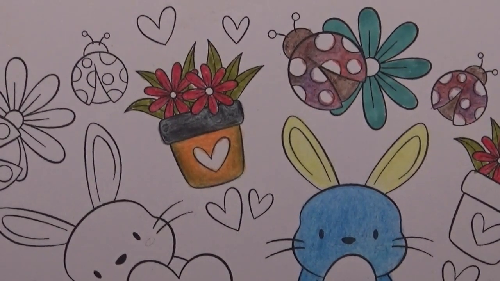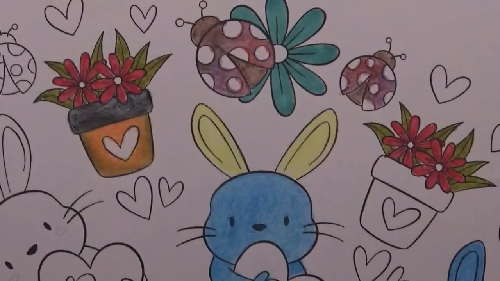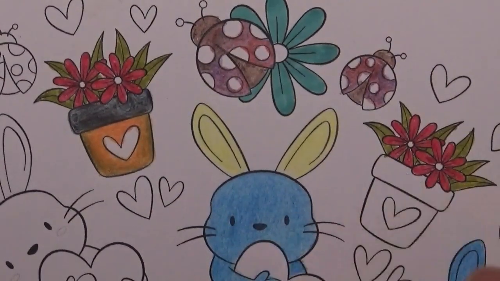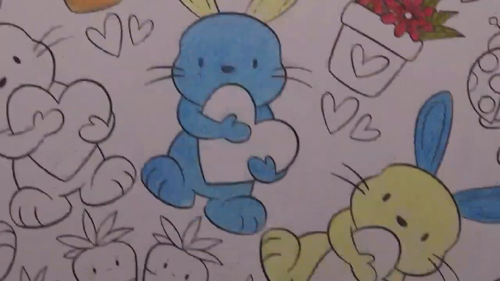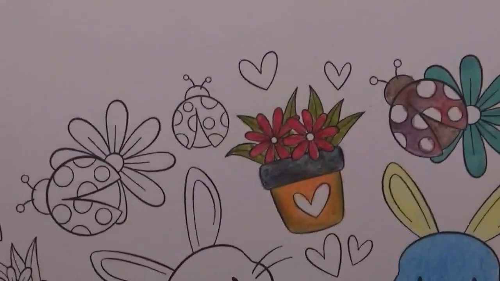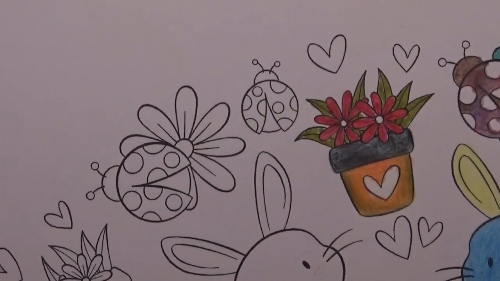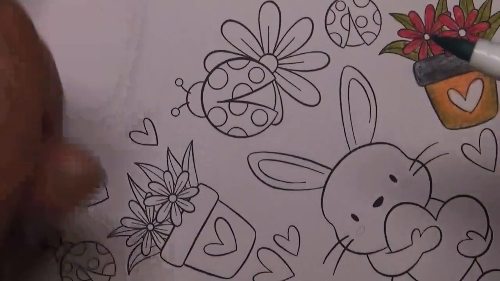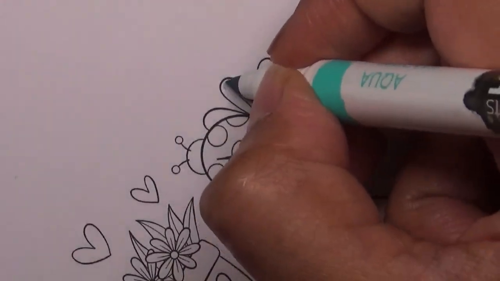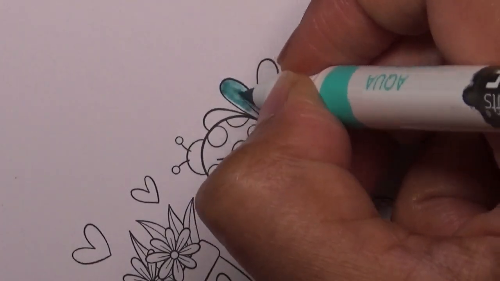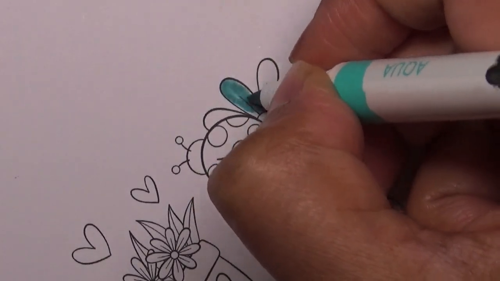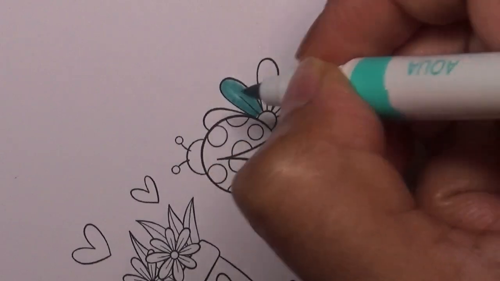I think that looks nice actually. So I'm going to make all my flowers, rather than like the bunnies being alternate blue and yellow, I think I'm going to make all of these the same colour, because why not? Give it something that's the same all the way around.